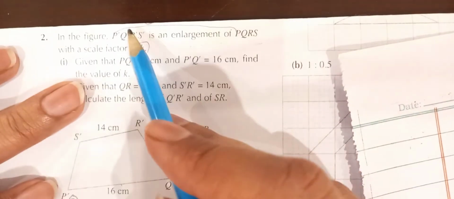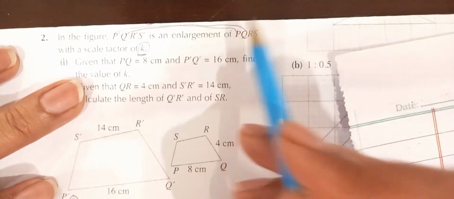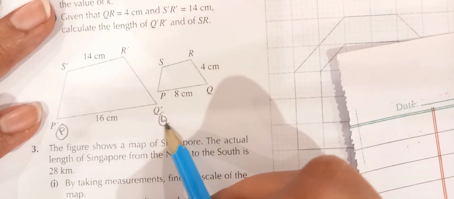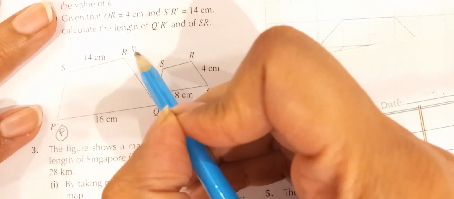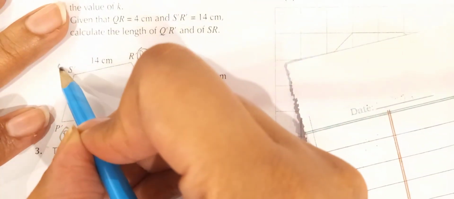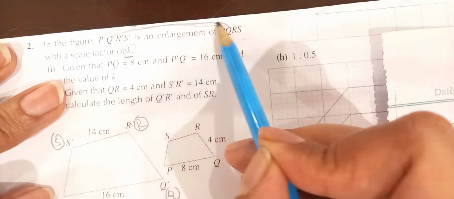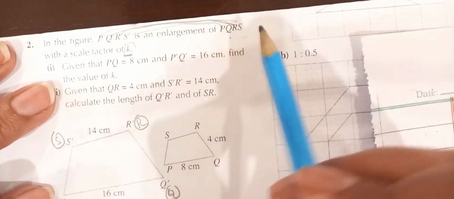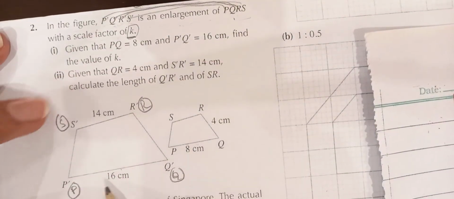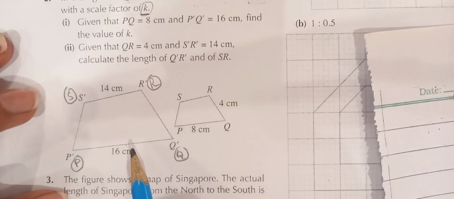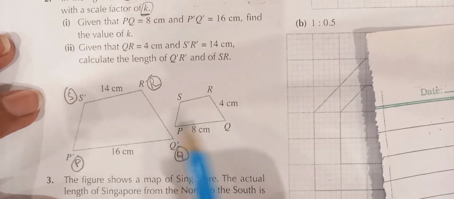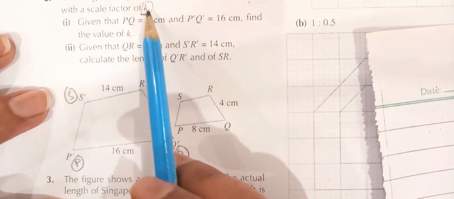Q dash corresponds to Q, so I shall write Q here beside Q dash, R beside R dash, and S beside S dash, because they have told us in the question that this is an enlargement of this. So on the enlarged figure, I have written down the corresponding sides and encircled them. I have to find out the scale factor.